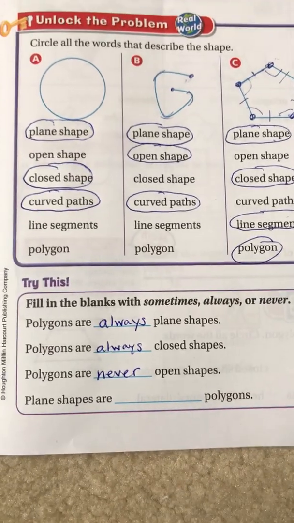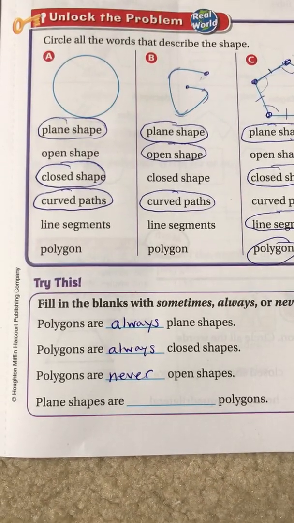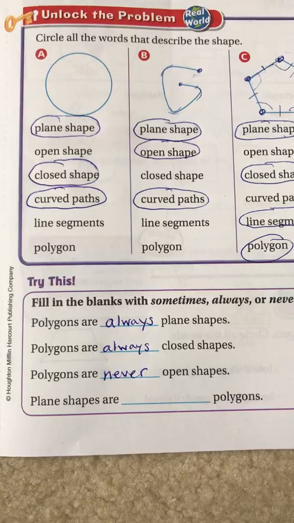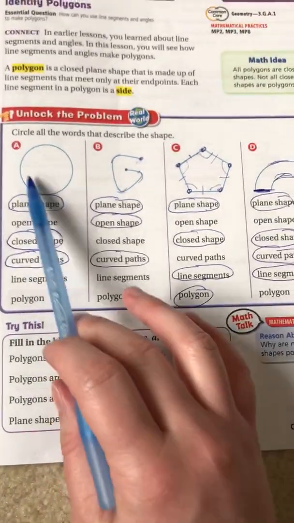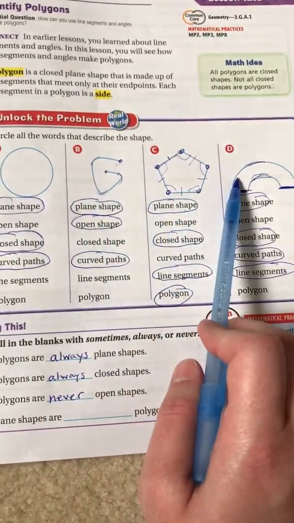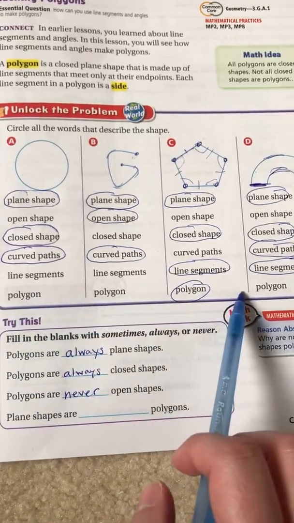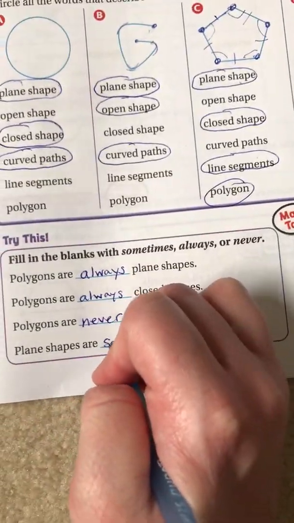Plane shapes are sometimes, always, or never polygons. So as you can see, all of these appear plane, plane, plane, plane, but were they all polygons? No. So we're going to put sometimes. Sometimes they're polygons and sometimes they're not.